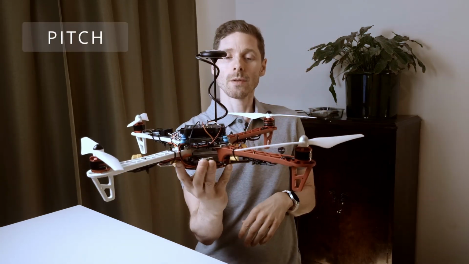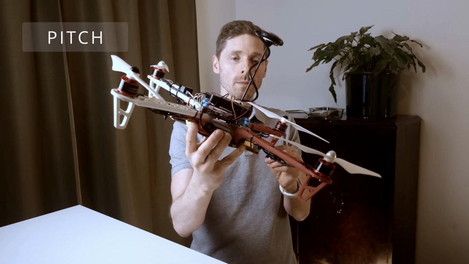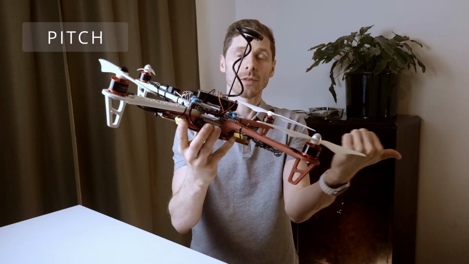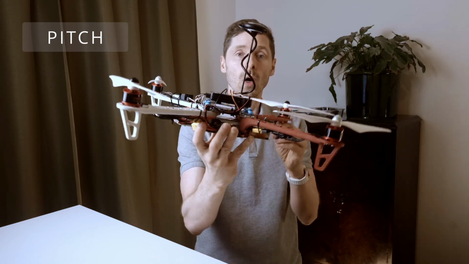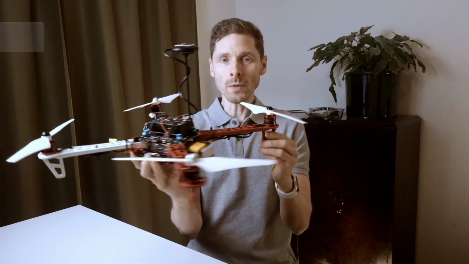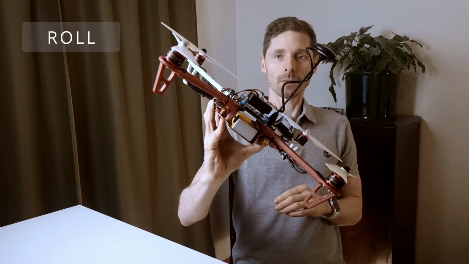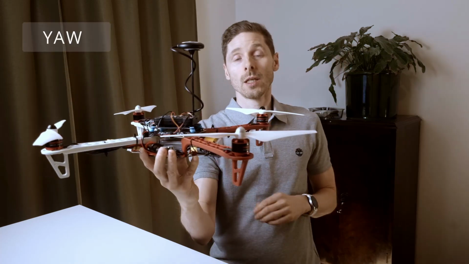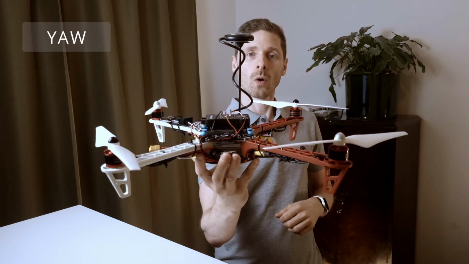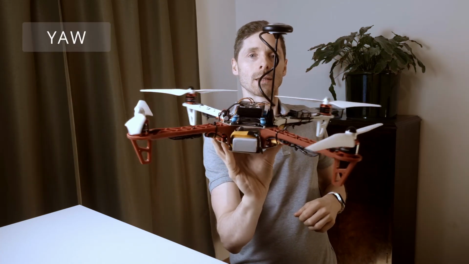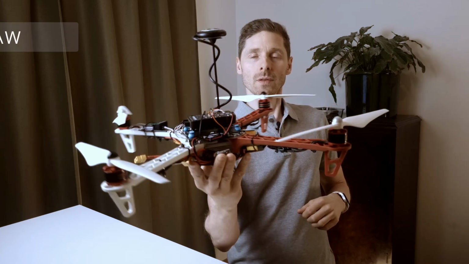Pitch is when the drone tilts forward, if the front of the drone is in this direction, or backwards. Roll is when the drone is tilted to the right or to the left. Yaw is when the drone rotates around its axis, to the right or to the left.